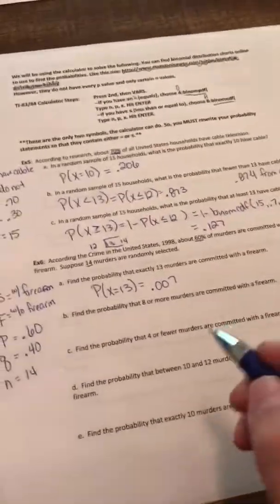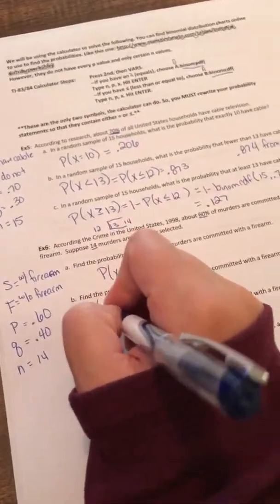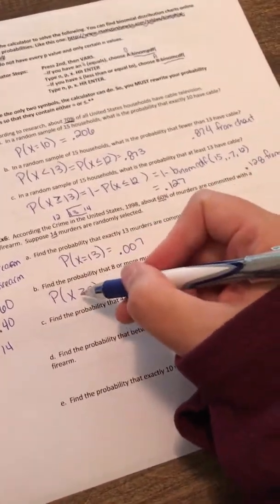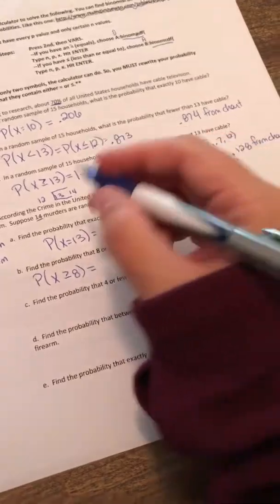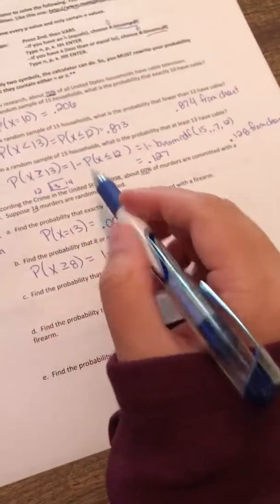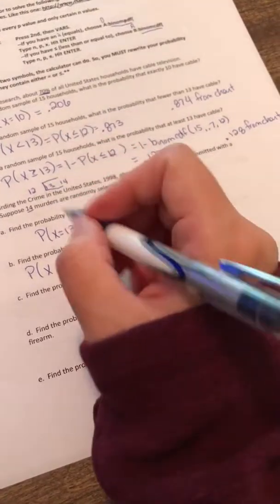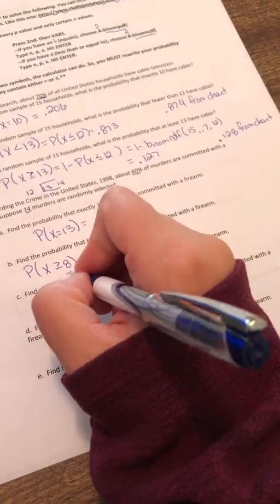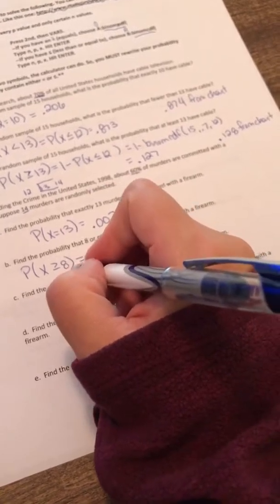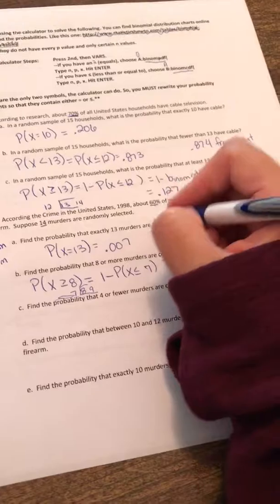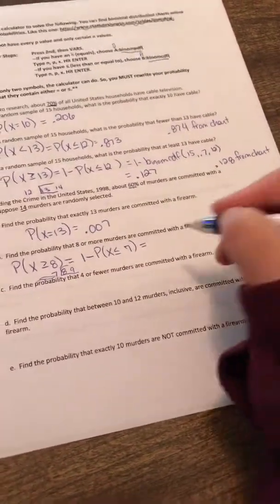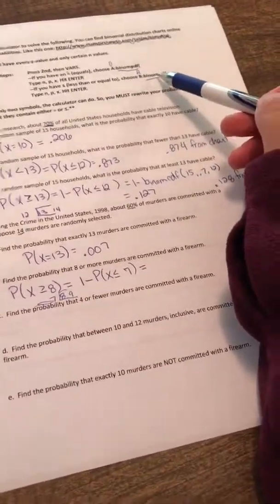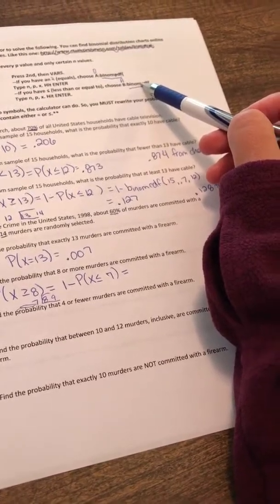The probability that 8 or more are committed with a firearm is x is greater than or equal to 8. Again, the calculator can't do greater than or equal to, so we have to do 1 minus. Just like before, you're going to switch it to less than or equal to and take the number down by 1, and that's because here's 7, 8, 9. You want these numbers, so we've got to get rid of all these down here. So 1 minus the probability that x is less than or equal to 7. That's 1 minus binom CDF.